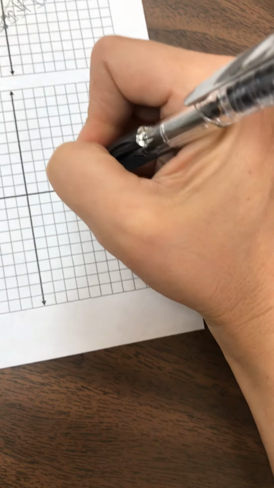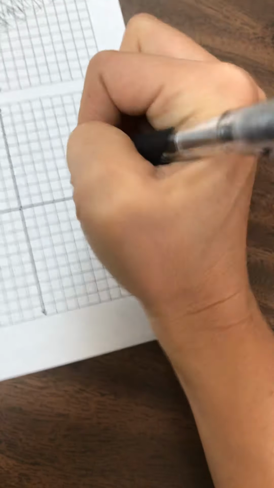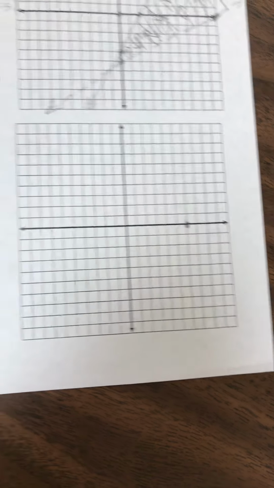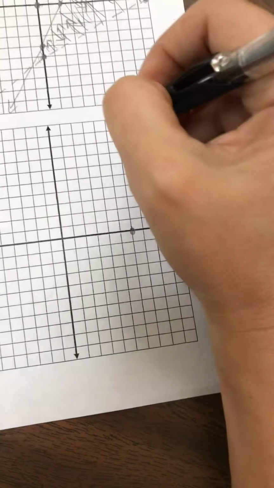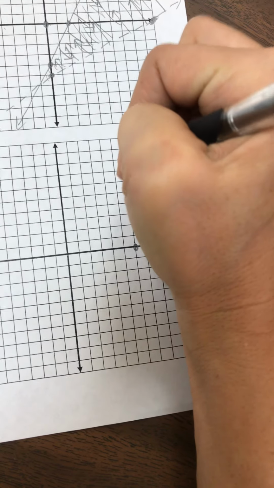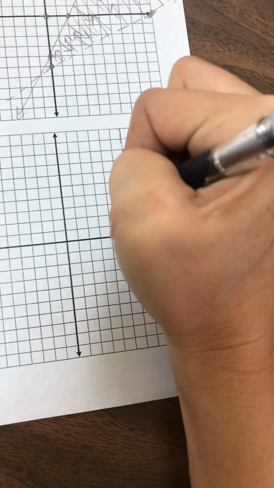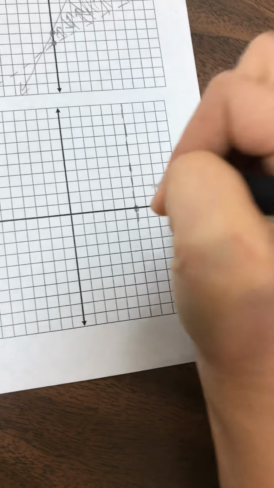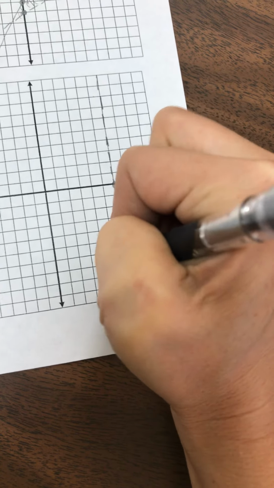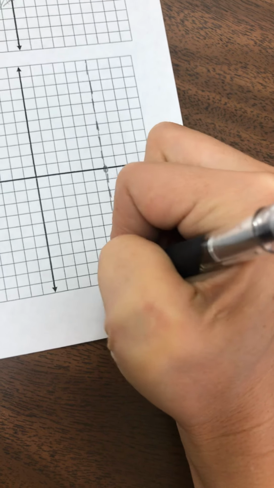So 1, 2, 3, 4, 5, 6. Okay. So that's your point, and you know it's x equals 6, so you know it's a vertical line, and it's going to be a dotted line because it said x is less than 6. Since it's less than and not less than or equal to, that makes it dotted.